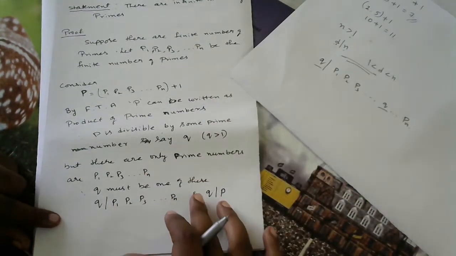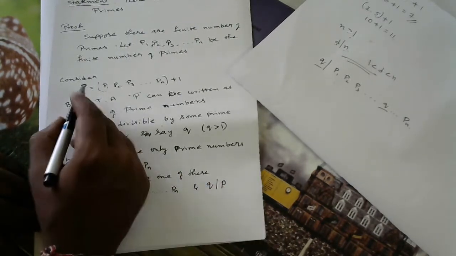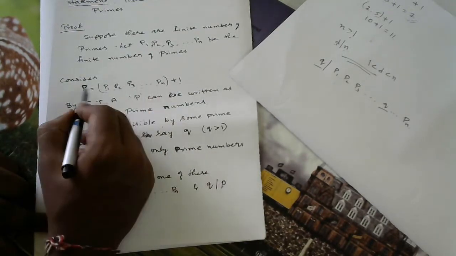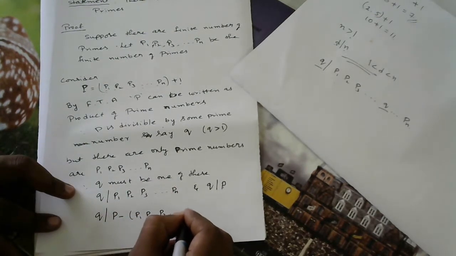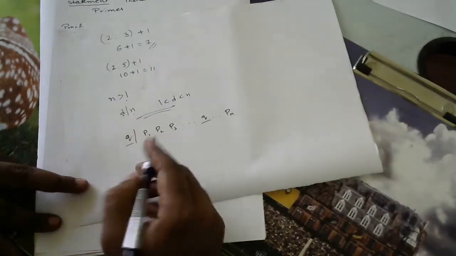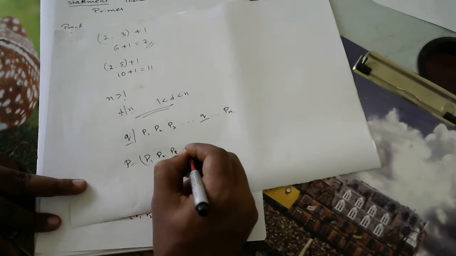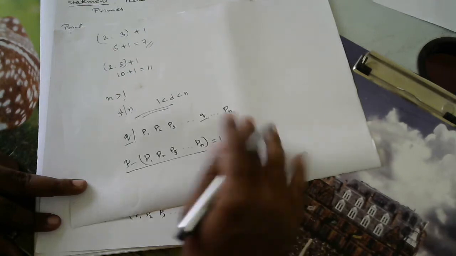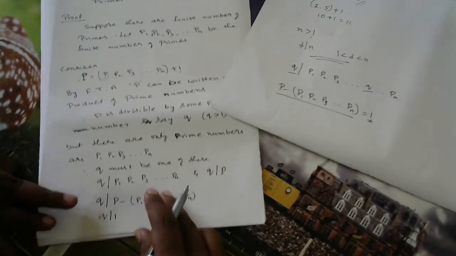So q divides P minus this. What is capital P taken? Here p1 up to pn plus 1. So take this one to the left hand side. What do you get? p1, p2, p3, and so on up to pn. This is a product. So if you take it to the left hand side, what do you get here? P minus p1, p2, p3, and so on, pn equals 1. So this whole thing can be written as 1, right? So this implies what do you get? Q divides 1, which contradicts.